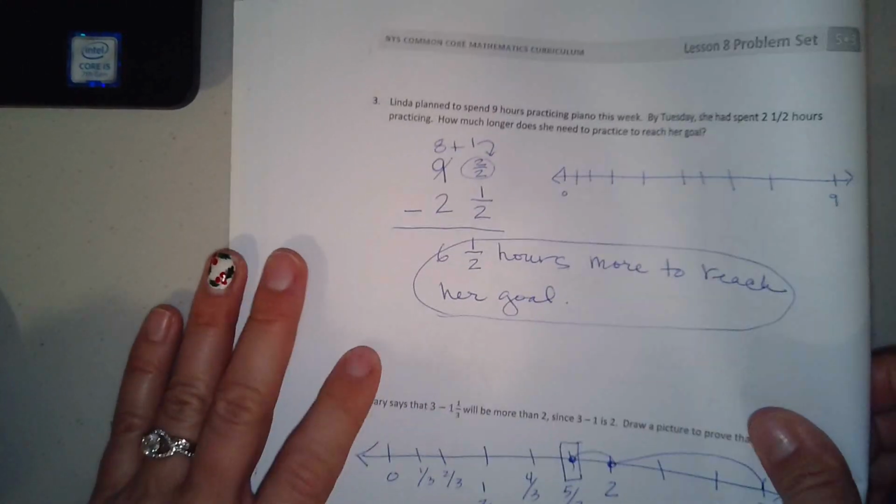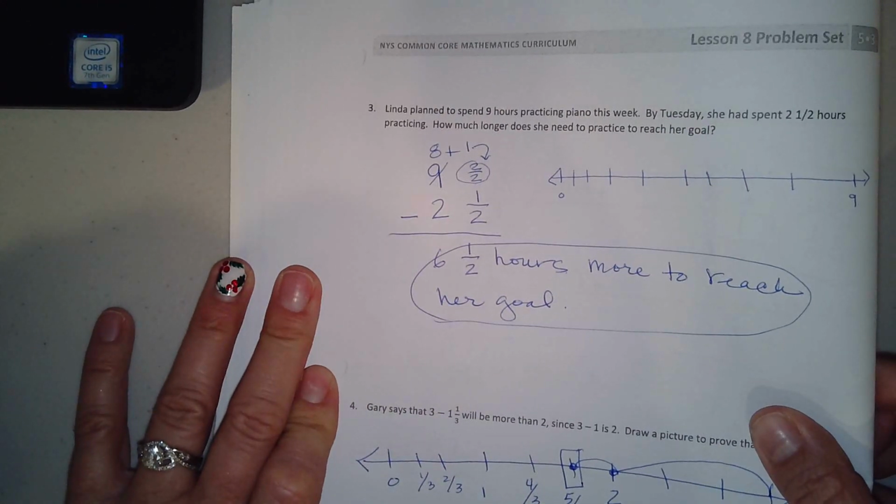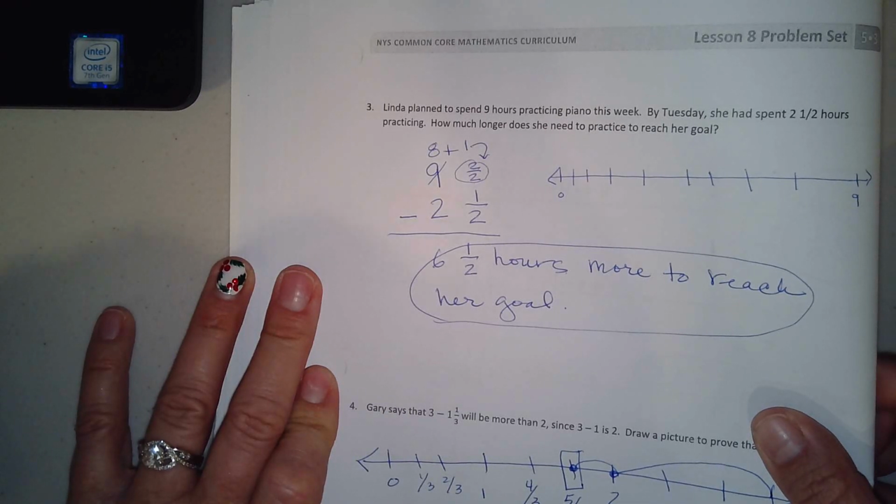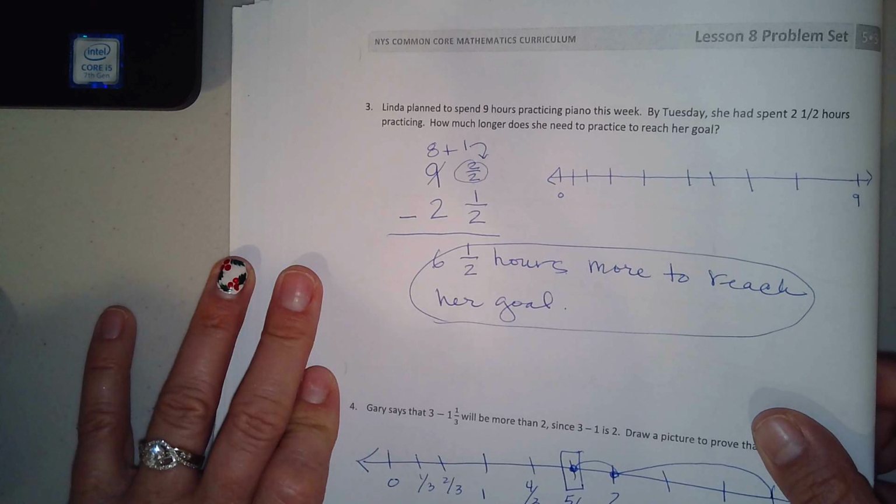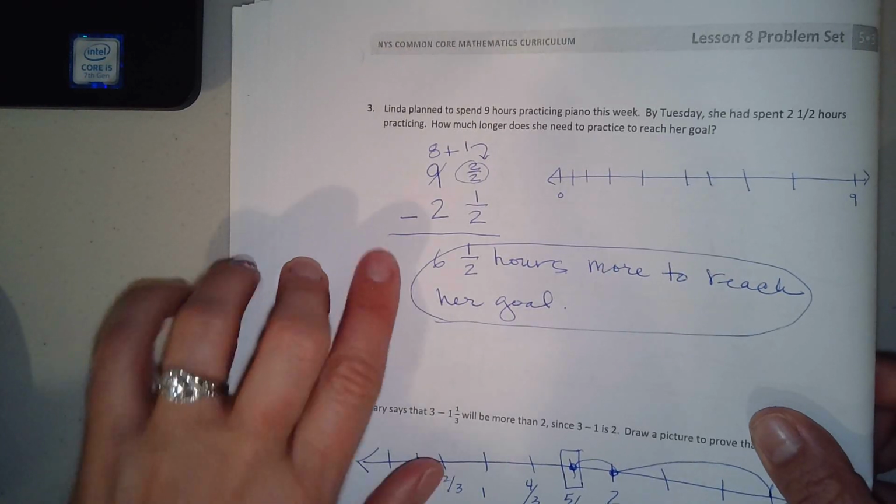On the back. Linda planned to spend 9 hours practicing piano this week. By Tuesday, she had spent 2.5 hours practicing. How much longer does she need to practice to reach her goal?